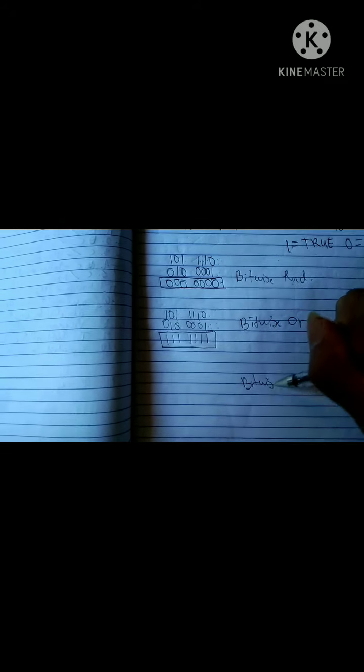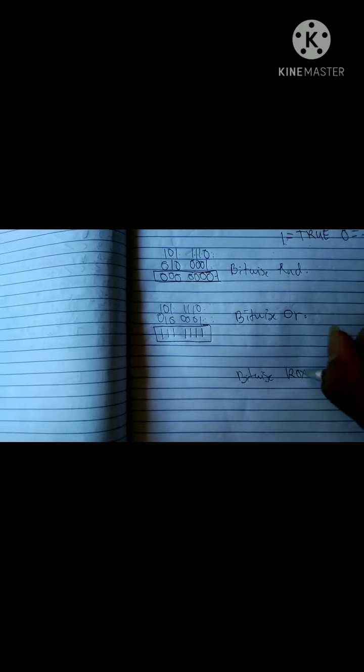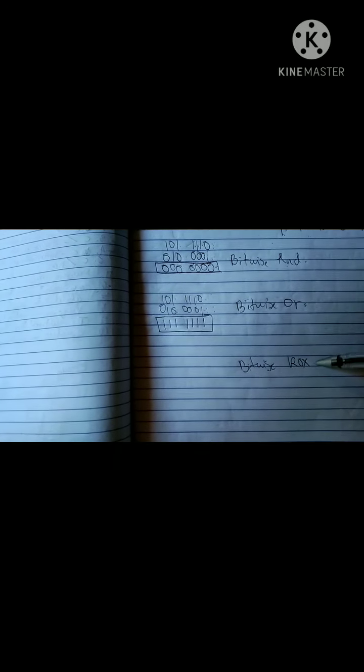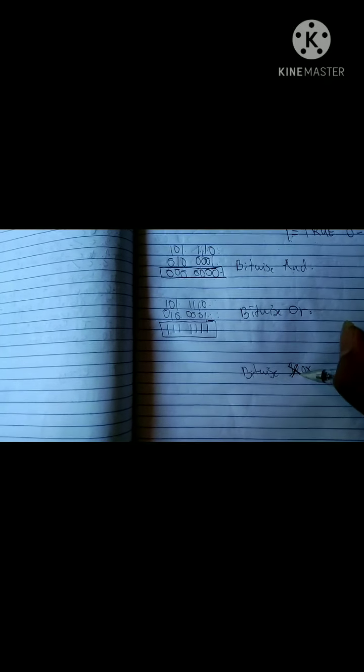So the next thing is bitwise XOR, or exclusive OR.